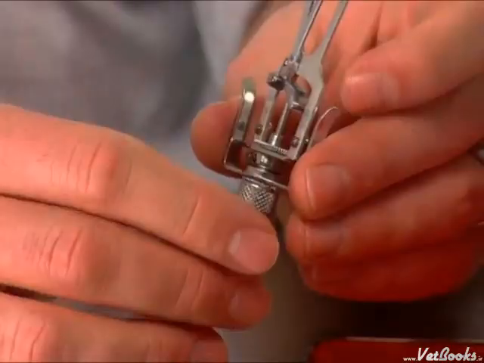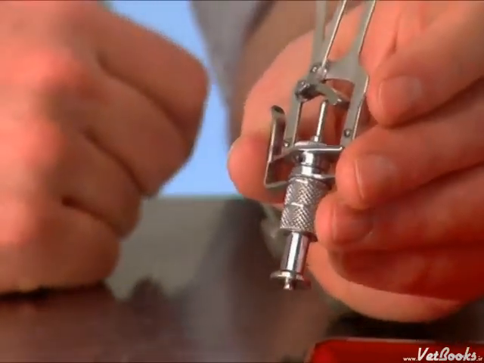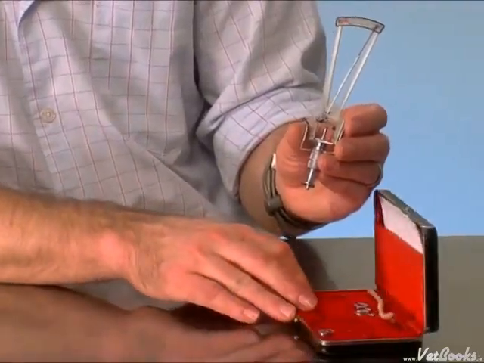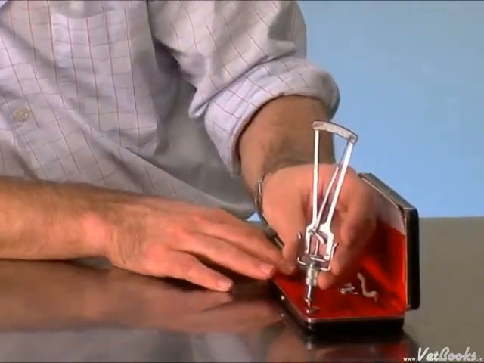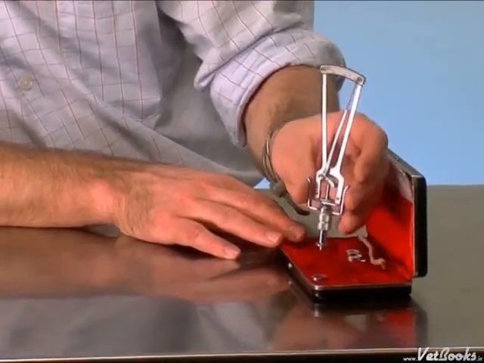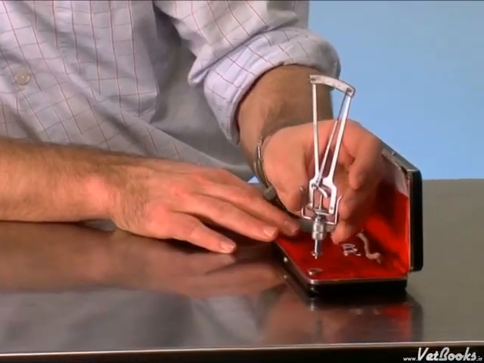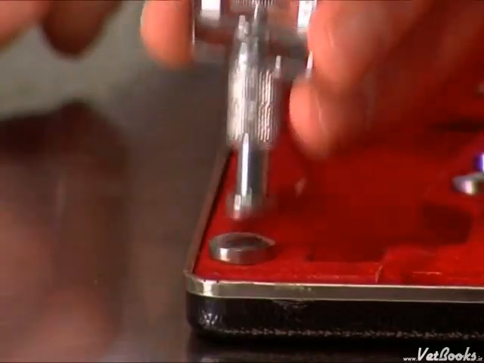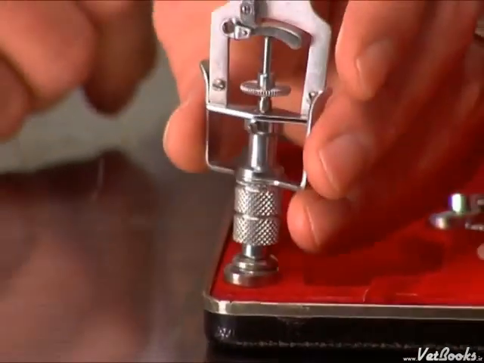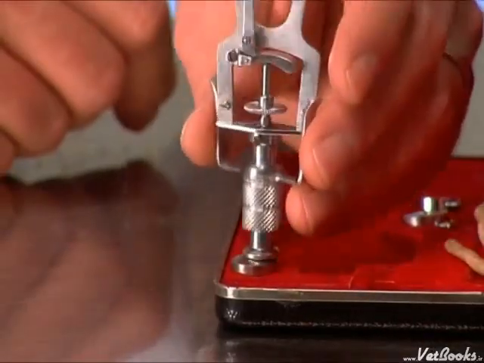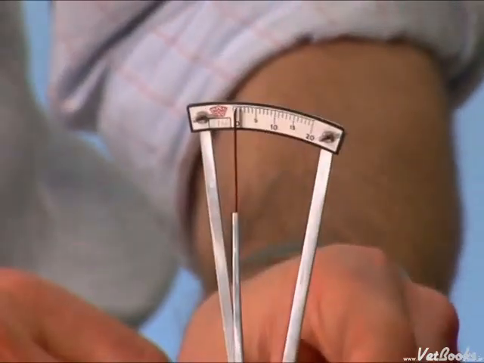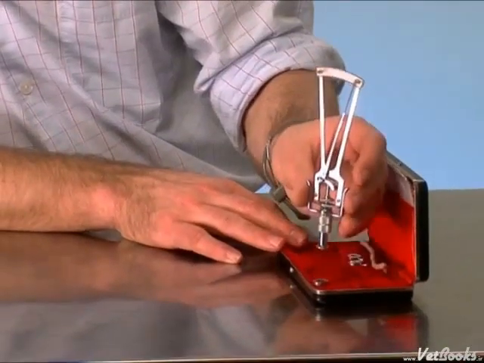Once assembled, you should test that all the moving parts are flowing smoothly. The instrument is tested on the footplate provided, and it's a matter of holding the instrument perpendicular to the footplate, just as you would when you were testing the pressure in an animal's eye. And on several occasions, just ensure that the needle is consistently moving to zero, and that it's moving freely and easily and not sticking.